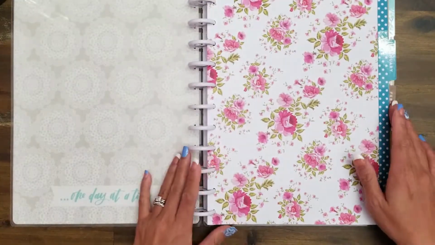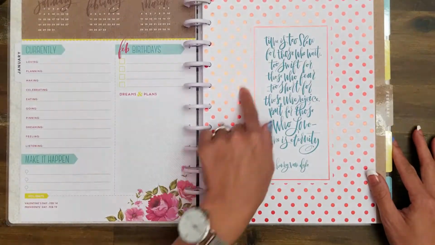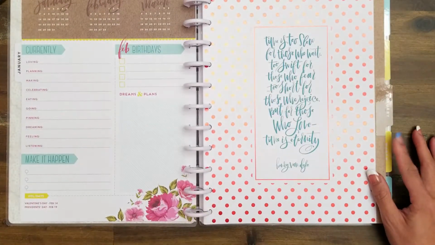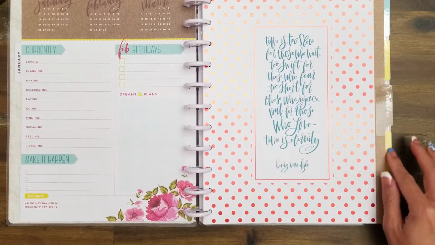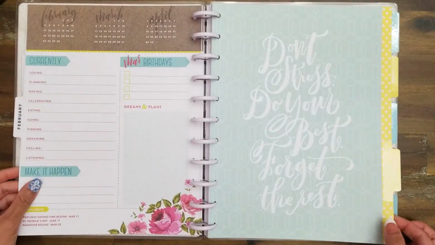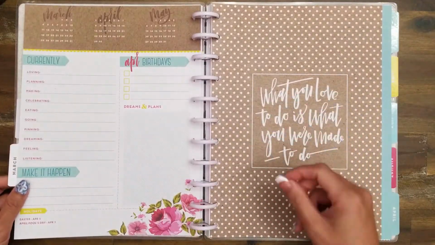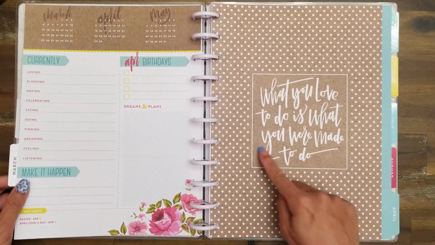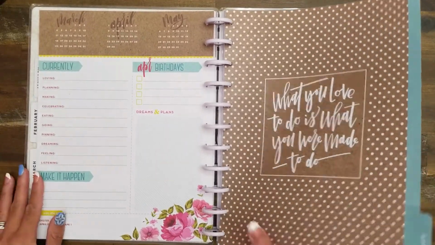Right, so here's the January divider. Super cute. February: "Time is too slow for those who wait, too swift for those who fear, too short for those who rejoice, but for those who love, time is eternity." Henry Van Dyke. That's a really nice quote. The March divider says, "Don't stress, do your best, forget the rest." I love the lettering here. "What you love to do is what you were made to do." I think that's appropriate for your teacher work planner.